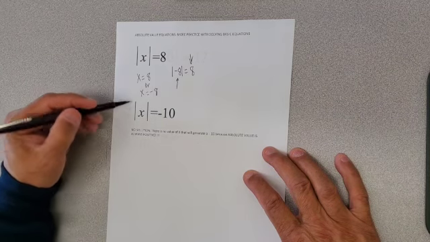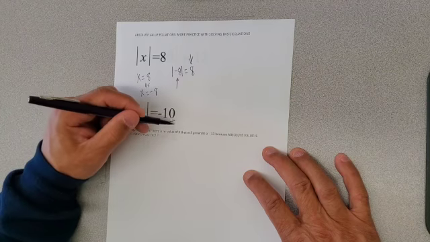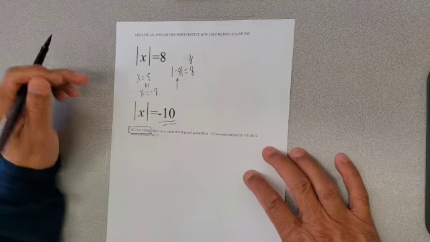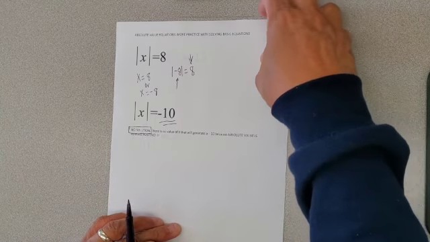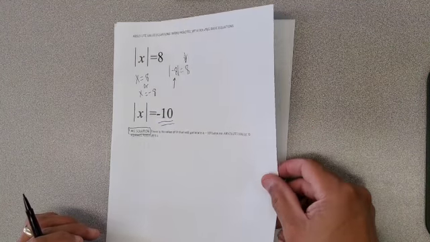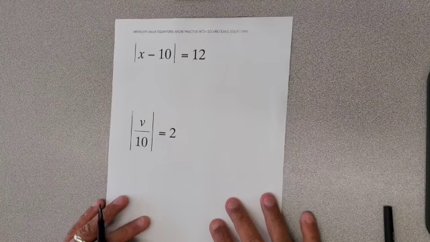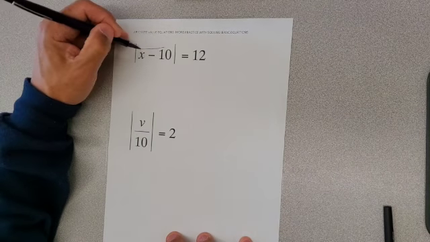Therefore, on this problem, what value of x gives me the absolute value of negative 10? The answer is no solution. There is no value of x that will generate a negative 10 or any negative number, because absolute value is always positive. So when we're doing problems, what we're really asking is what's happening inside here.